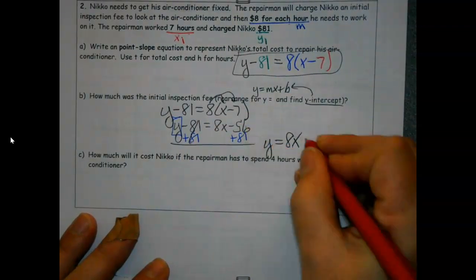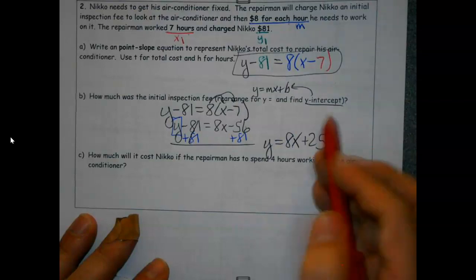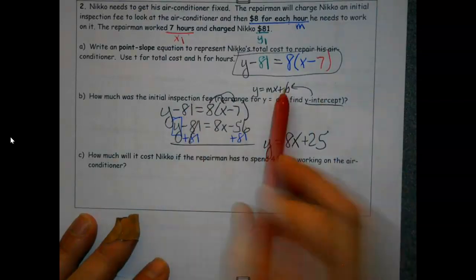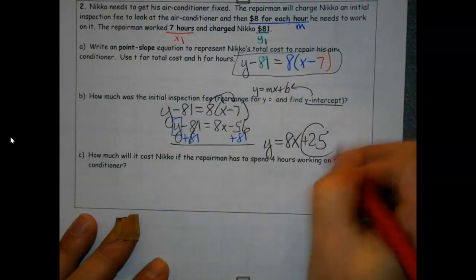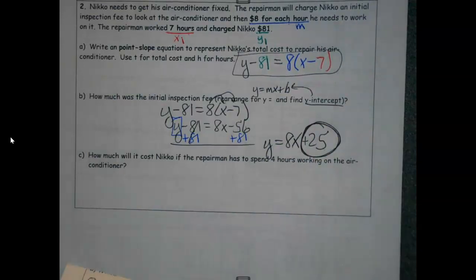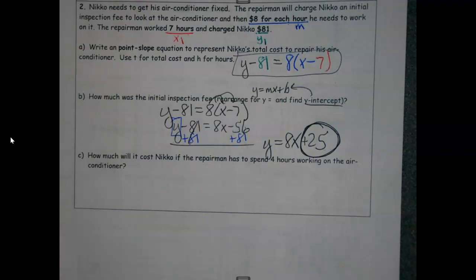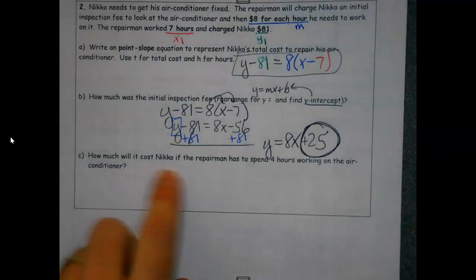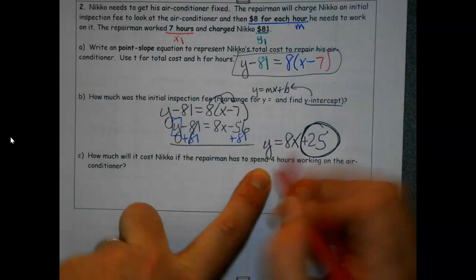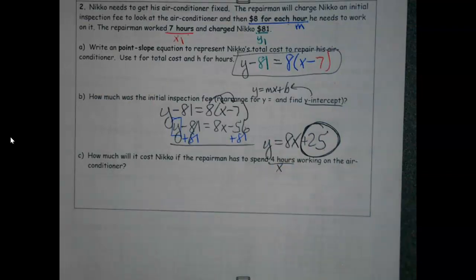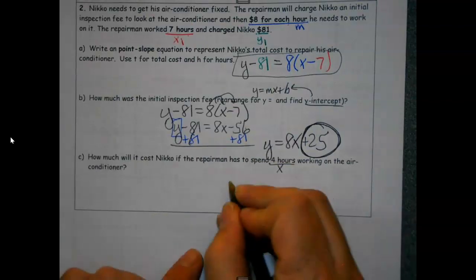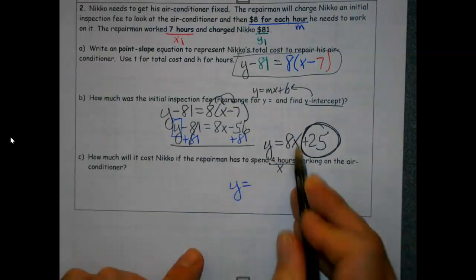Negative 56 plus 81 is 25. The inspection fee is just the number on the end. So I spent $25 to have it inspected. And then the last question. How much will it cost Nico if the repairman has to spend 4 hours working on the air conditioner? All we got to do is take my equation and put 4 in for x.